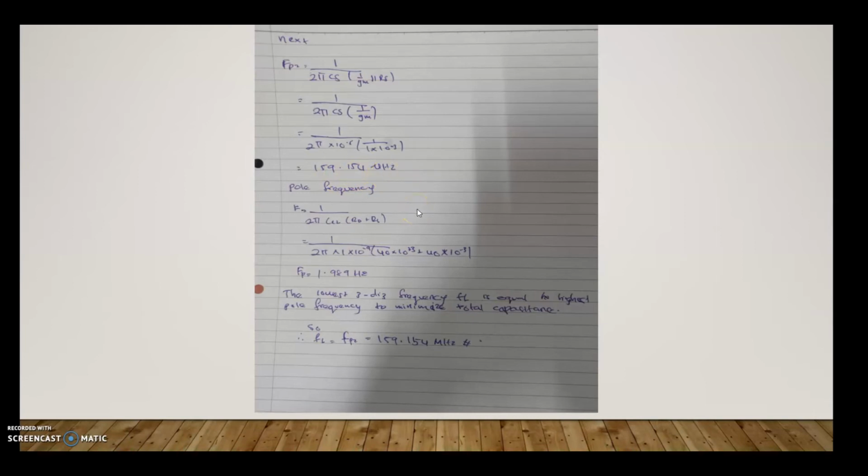Then for the next pole frequency, the formula is 1 over 2 pi C2 times RD plus RL, and we get 1.989 Hertz.